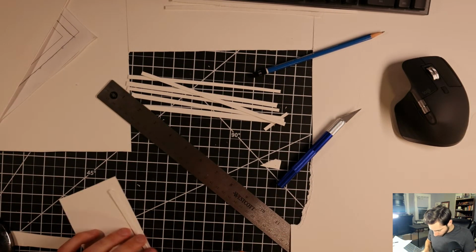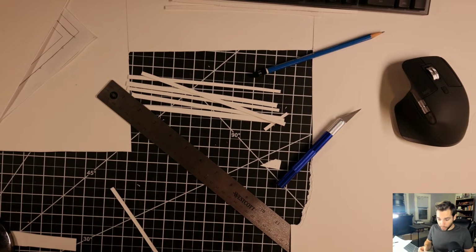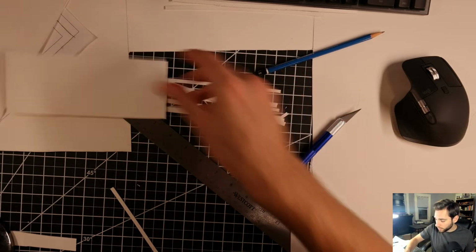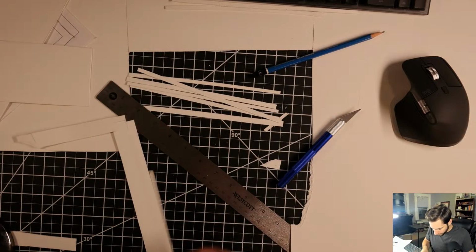Well, they both have their pros and cons, don't they? This was one of my pieces. I almost cut this. I would have been so upset. Don't do that. Do this. Cut that.